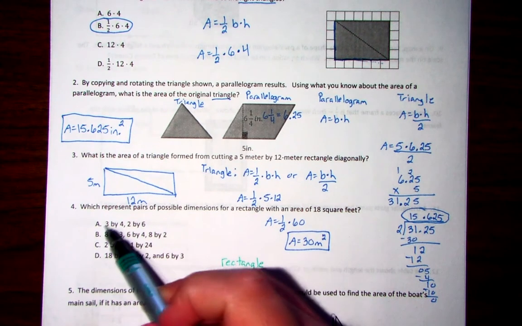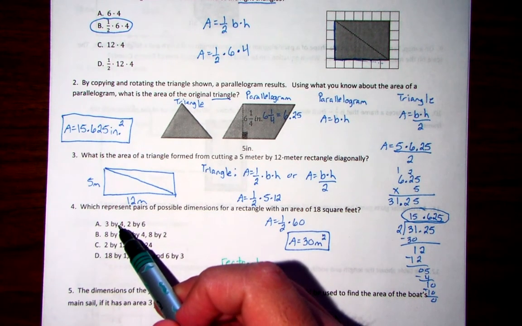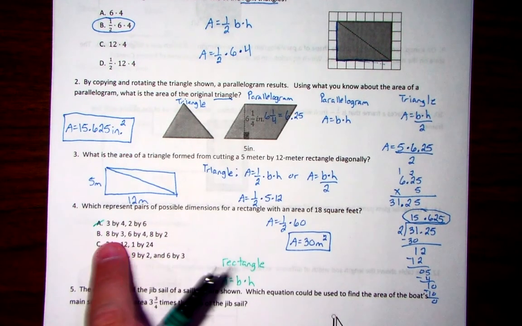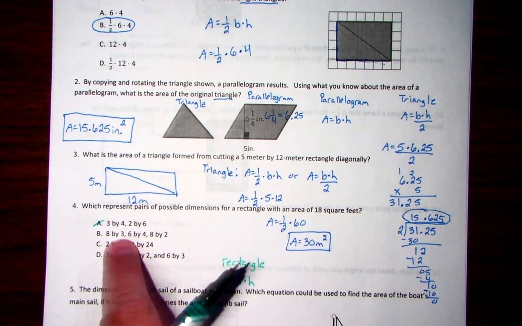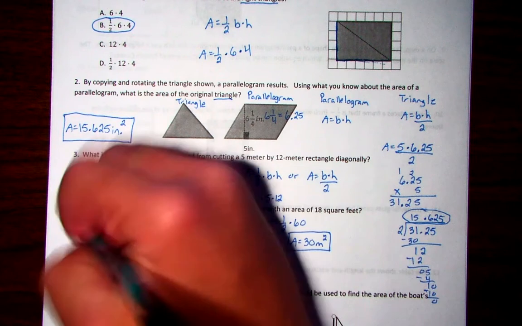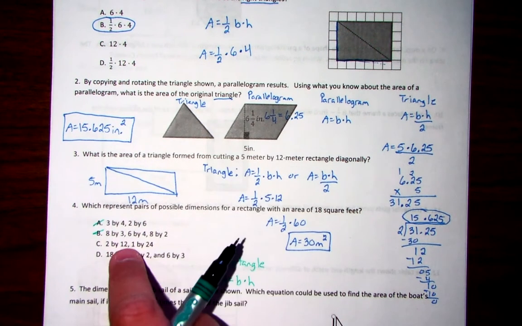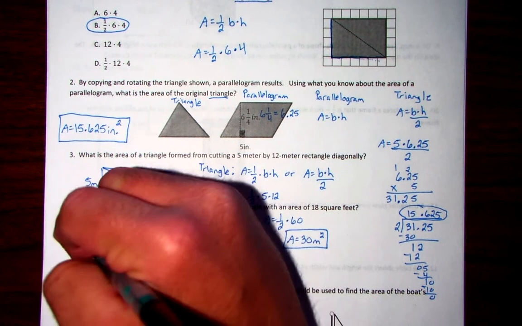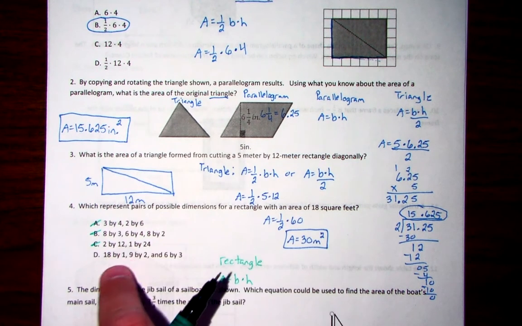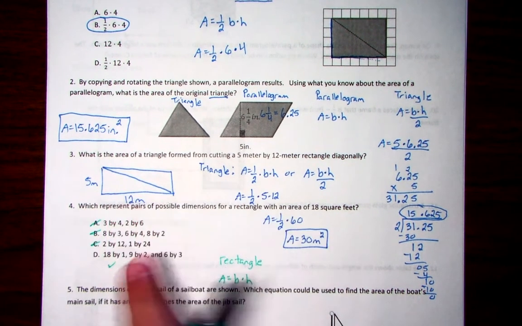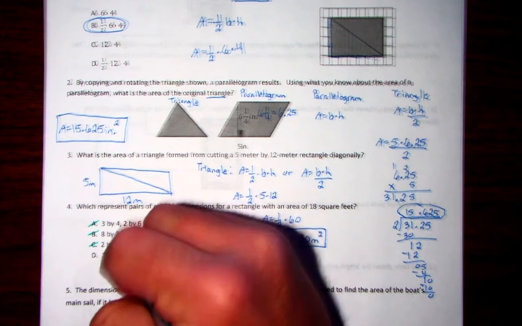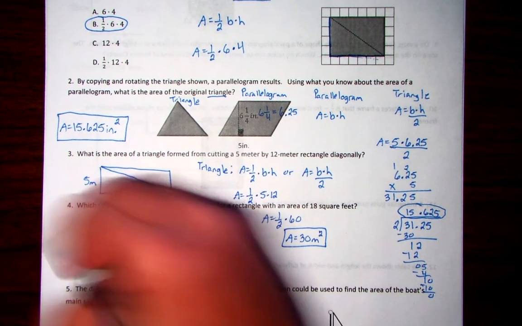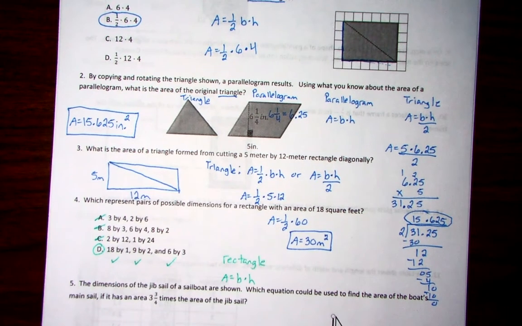Well, 3 times 4 is 12. I'm looking for it to be 18. That's out. 8 times 3 is 24. Again, I'm looking for it to be 18. It's out. 2 times 12 is 24. Again, need it to be 18. Well, 18 times 1 is 18. That works. 9 times 2 is 18. That works. 6 times 3, that's 18. That works. There's your answer. Nice and easy.